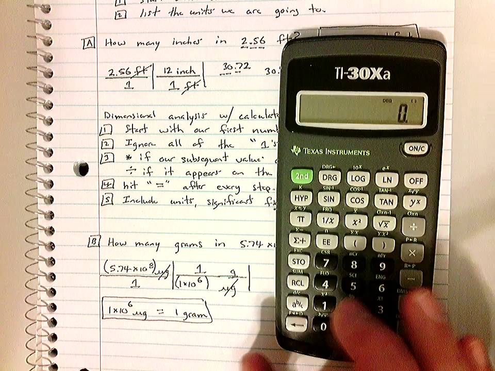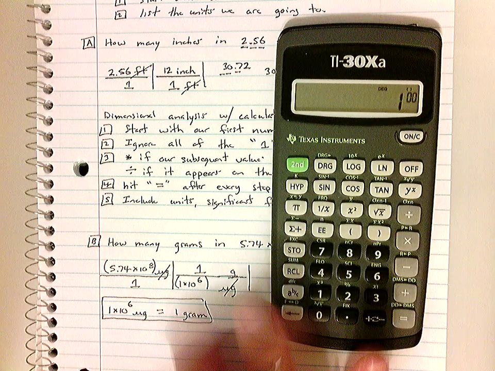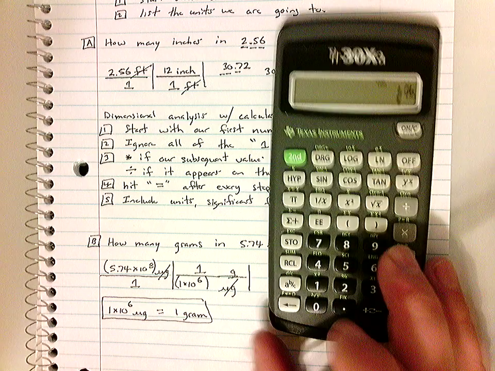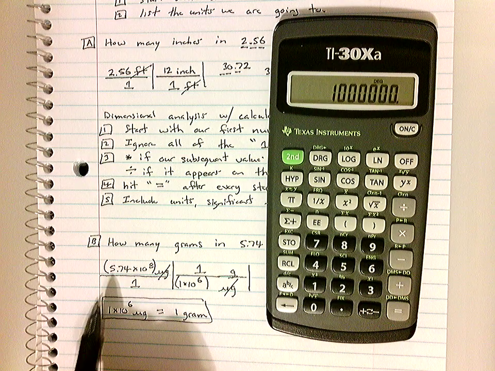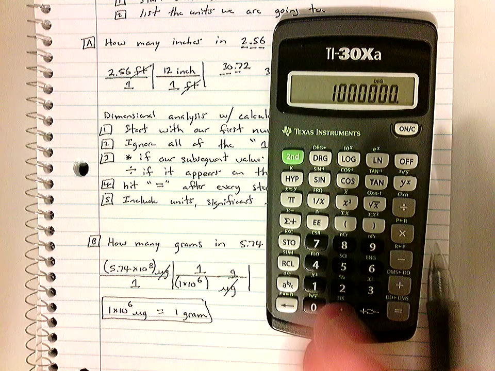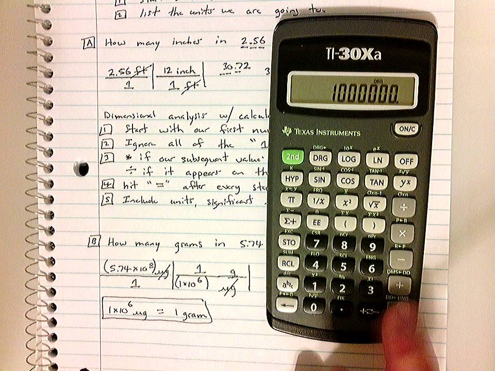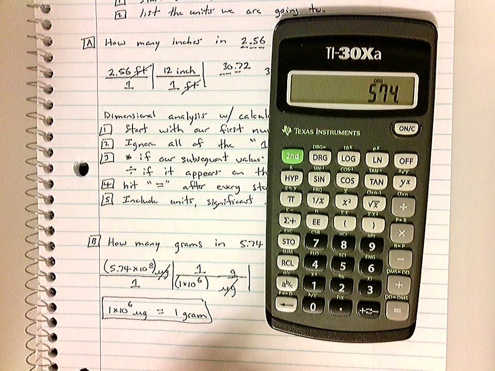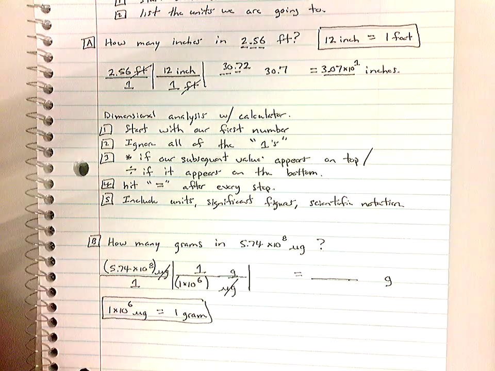Parentheses 1 times 10 to the 6th. Now we're going to close the parentheses. So again, it showed us the number to its full value, and now we hit equals after everything we do, so we're going to hit equals. And so we get 574 on our calculator.